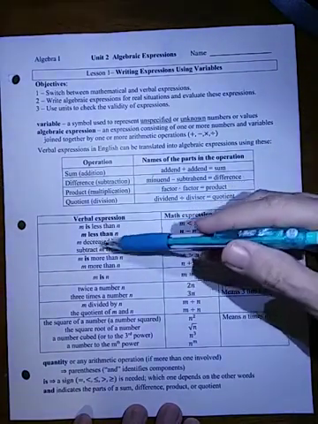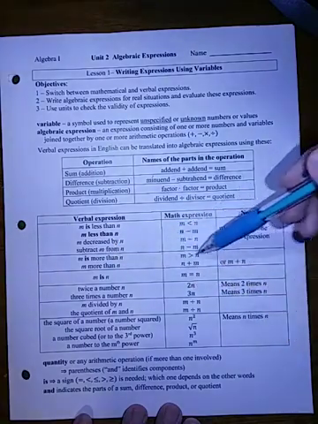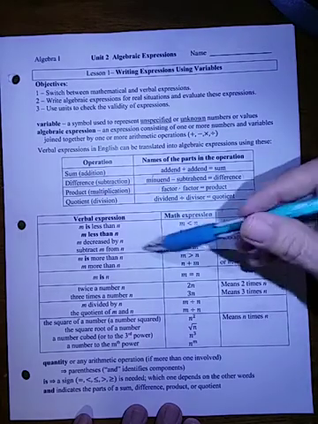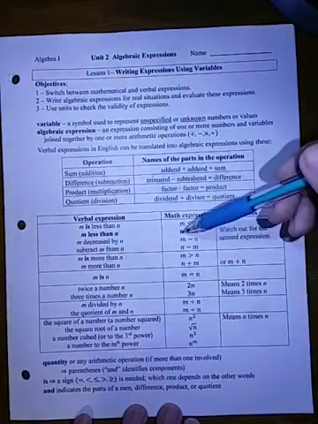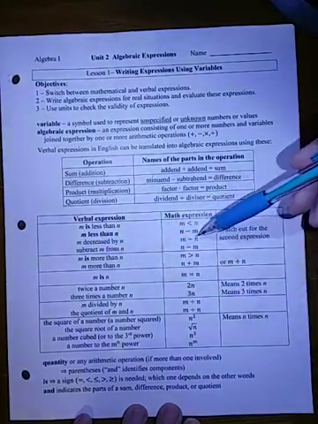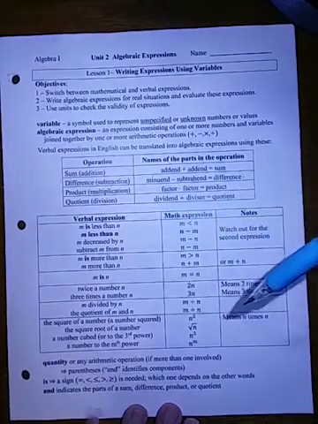The other two, m decreased by n and subtract m from n, those people usually don't have as much trouble with, but again, sometimes the thing you mention first comes first, and sometimes the thing you mention first comes at the end. So make sure that you know what the English means.